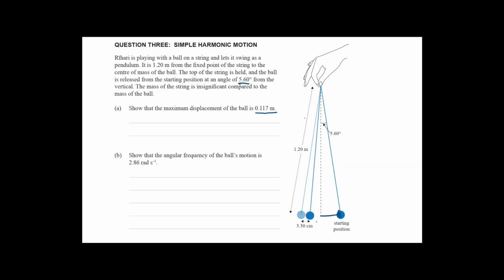Okay. Now, how do we do that? First thing we need to do, I guess, is compare like with like. So this is already in SI units, but this angle is not in SI units.